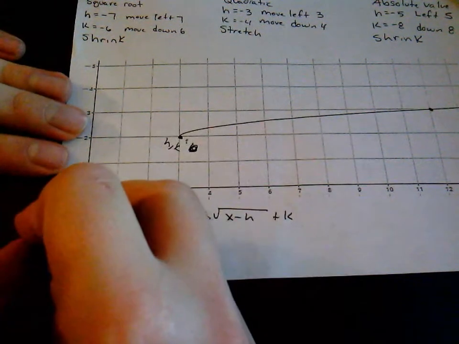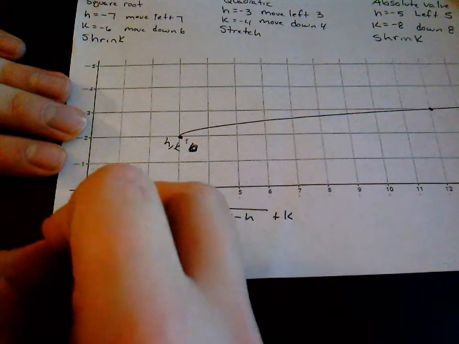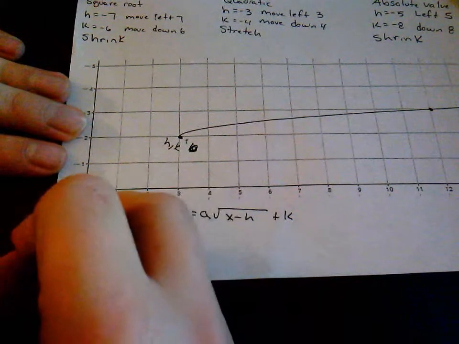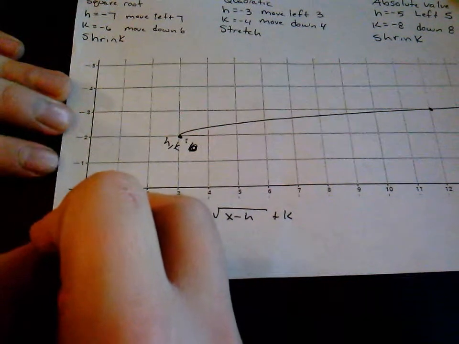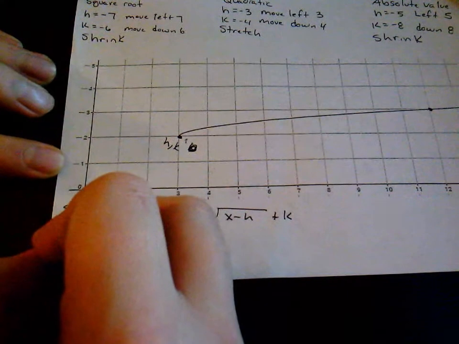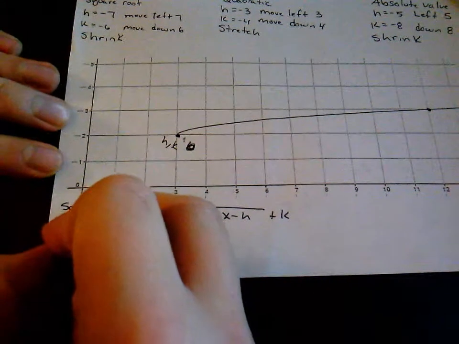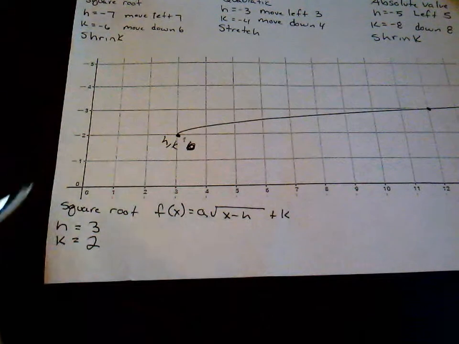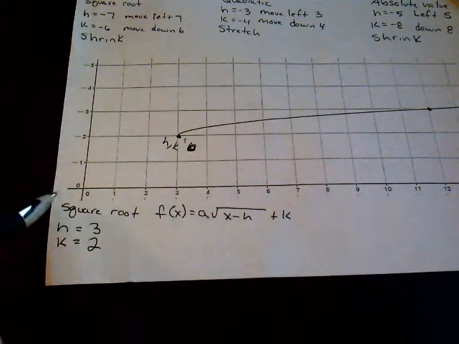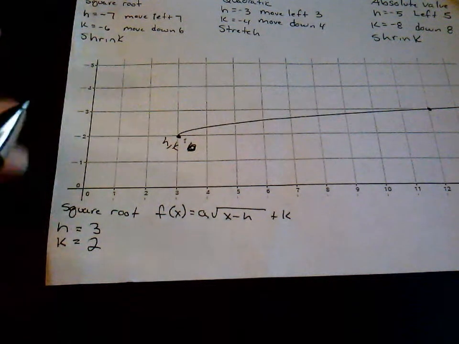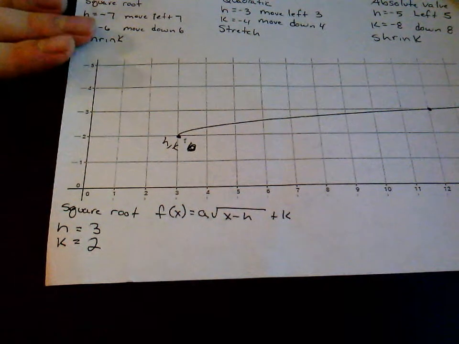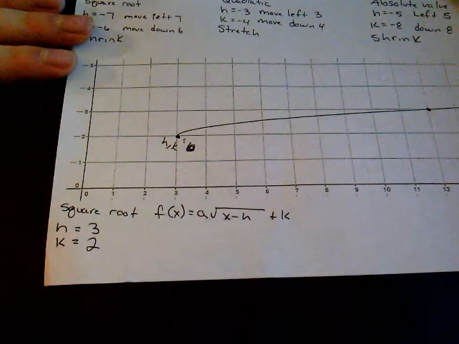Okay, so our h gives us 3. Our k gives us 2. I know this looks like a negative, but these aren't actually negatives because I cut it off too early. So it's actually a positive.